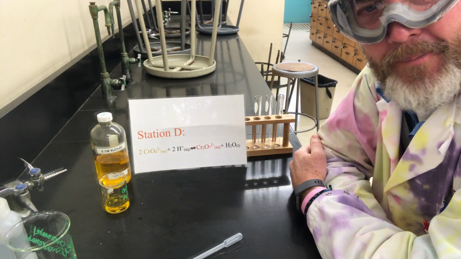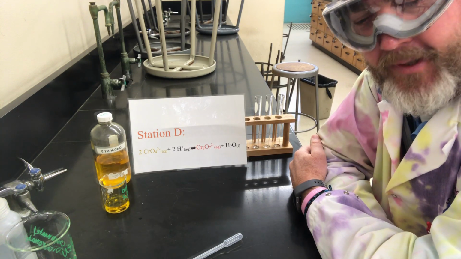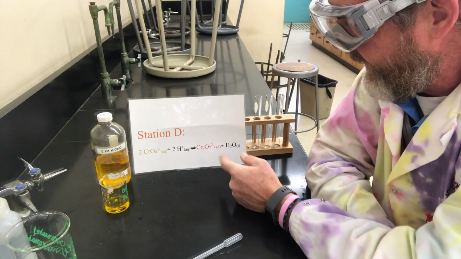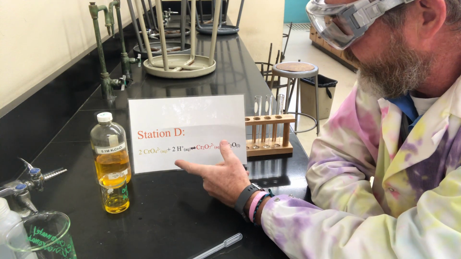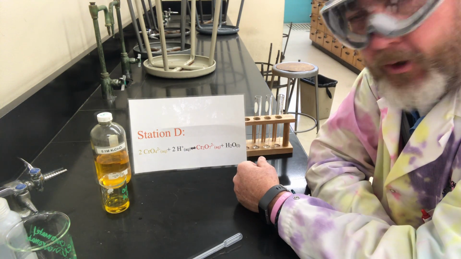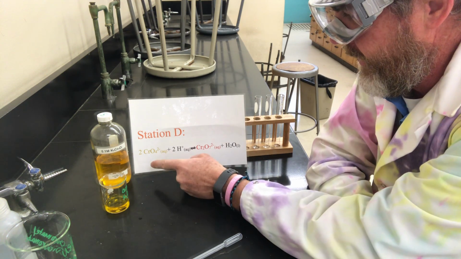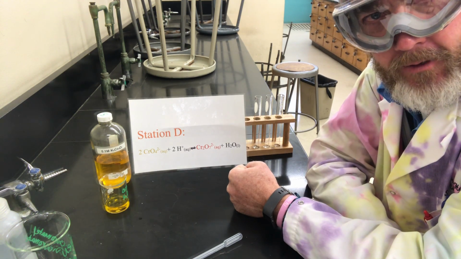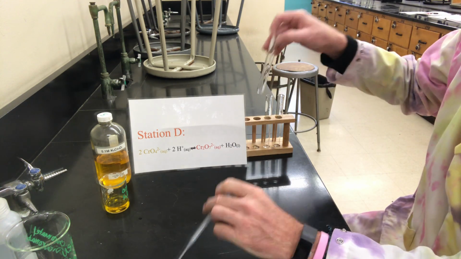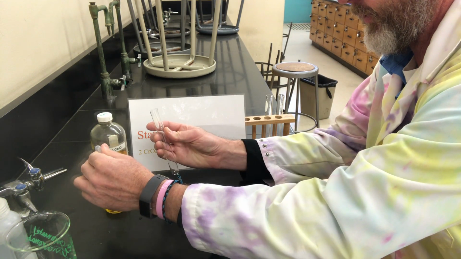Okay, part D. We're going to take a look at potassium dichromate, and we're going to see what happens and how we shift this equilibrium. Now, dichromate is more of an orange color, and the chromate is more of a yellow color. So we're going to start off with our first test tube.